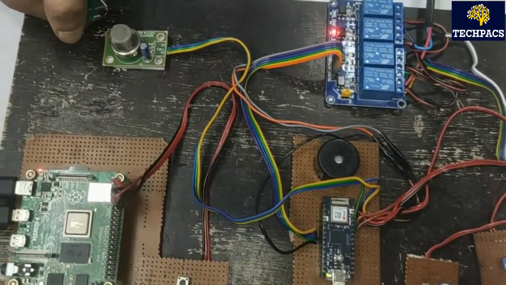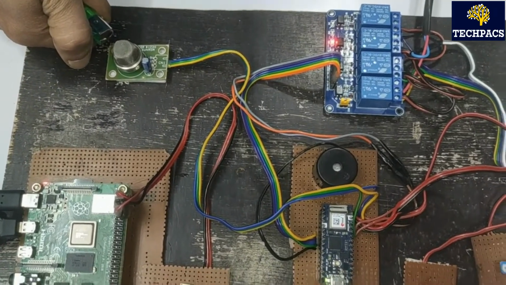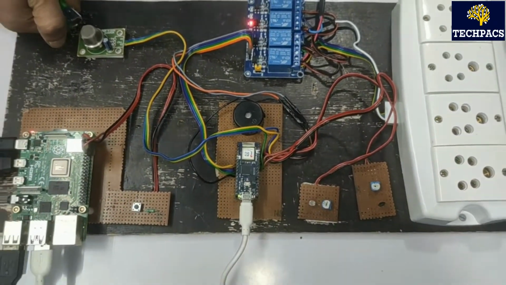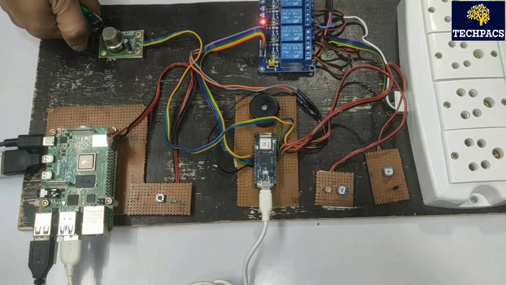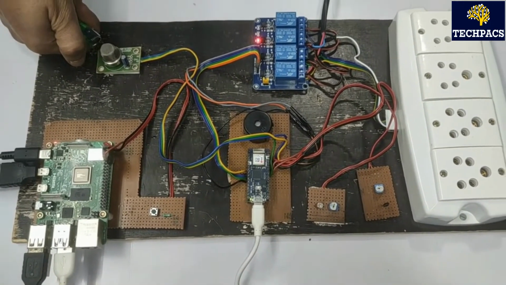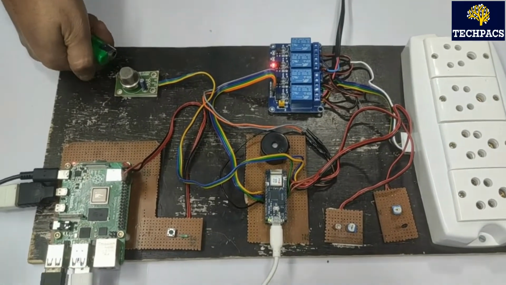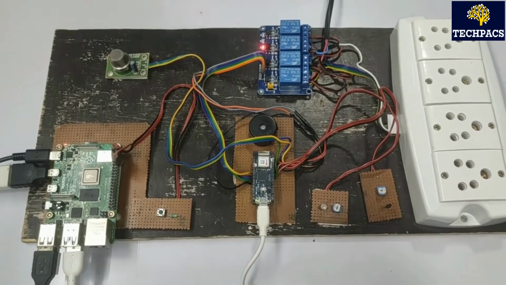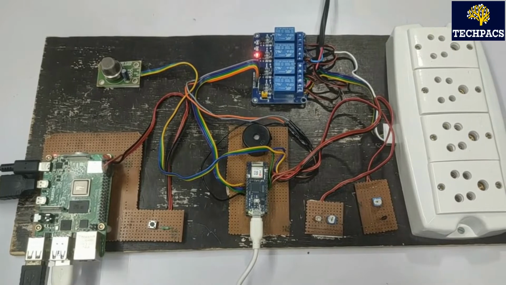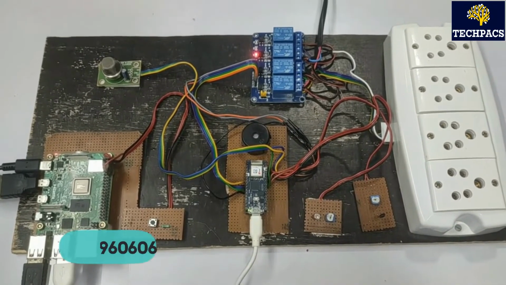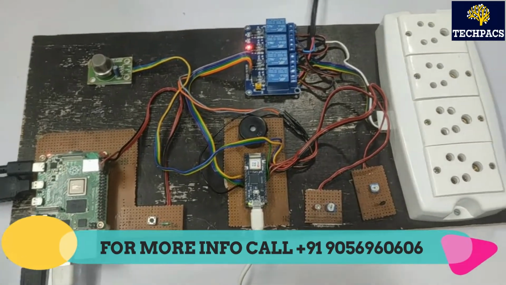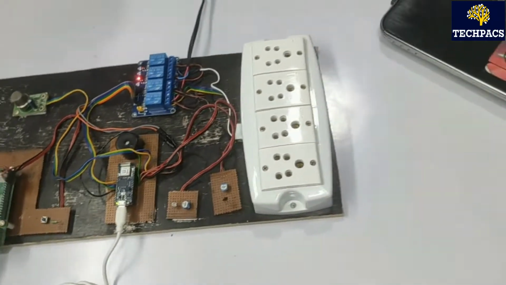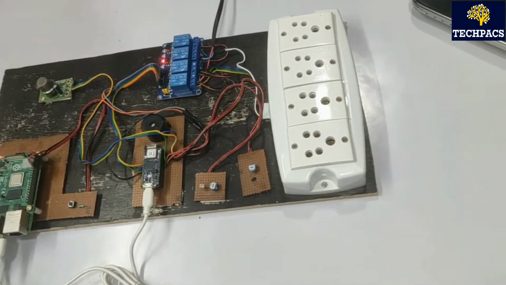You can see once the gas is placed near it, the buzzer sounds. So it is giving an alarm to the user that there is some gas leakage or something like that, so that they can take the appropriate action, and this percentage will also be sent to the remote location. So this was the demonstration of the IoT module in this project.